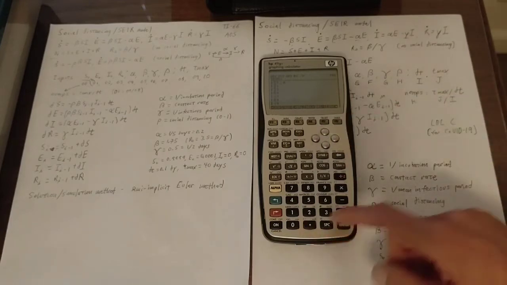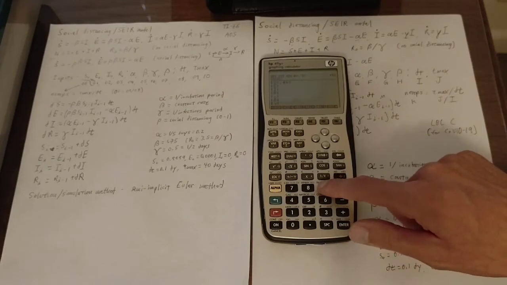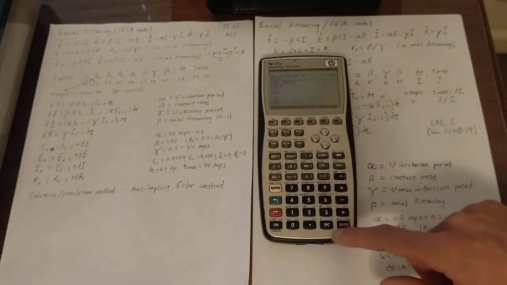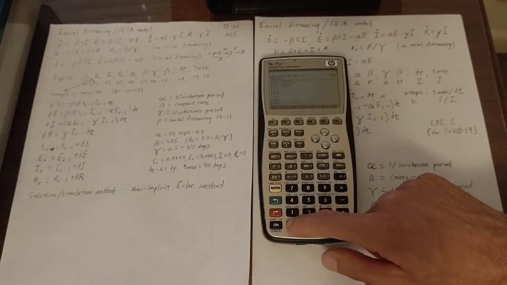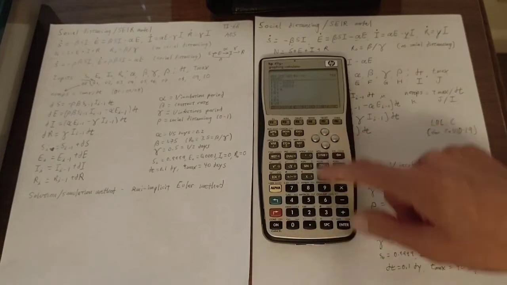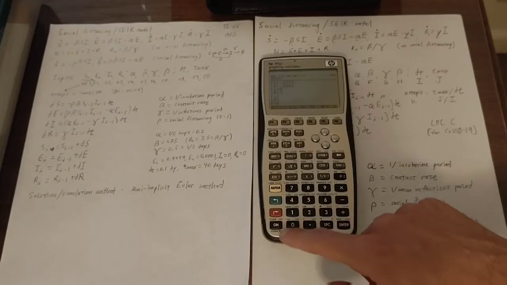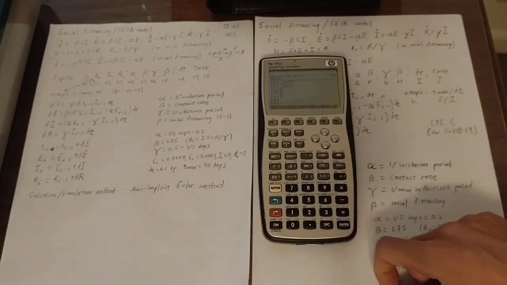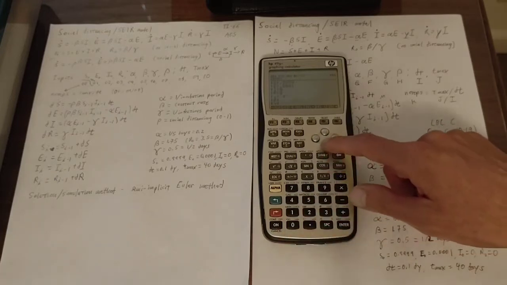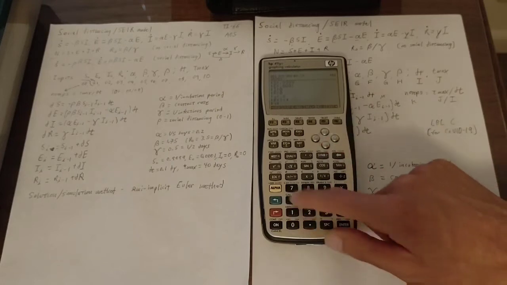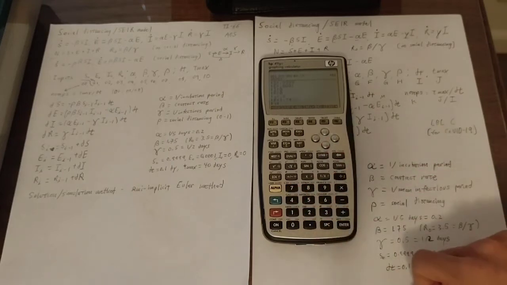For starting susceptible, 0.9999. Starting exposed, 0.0001. Starting infected, 0. Starting recovered, 0. Alpha, 0.2. Beta, 1.75. And again, alpha is 1 over the incubation period.